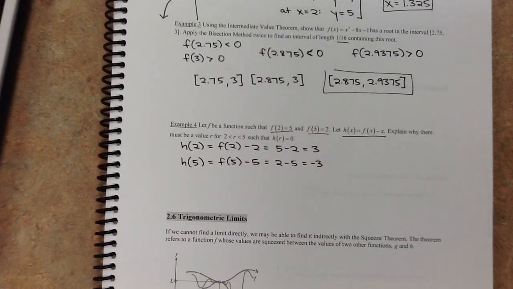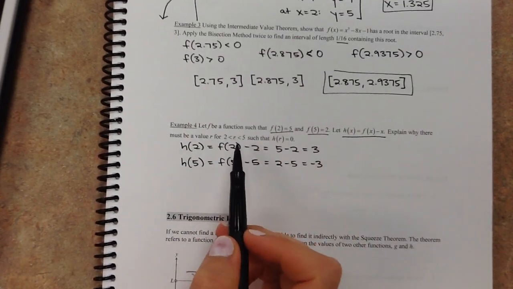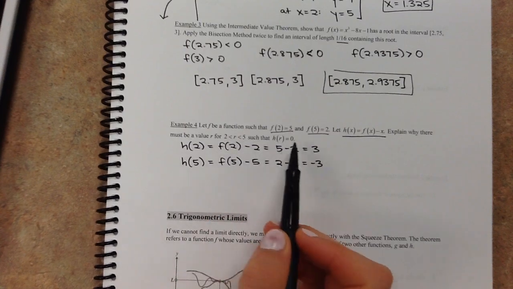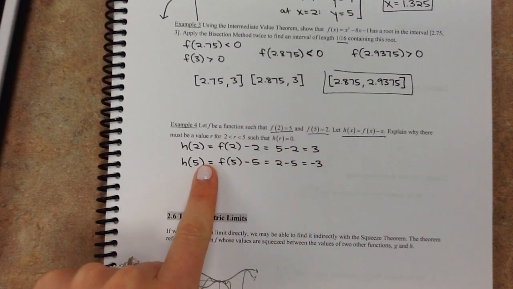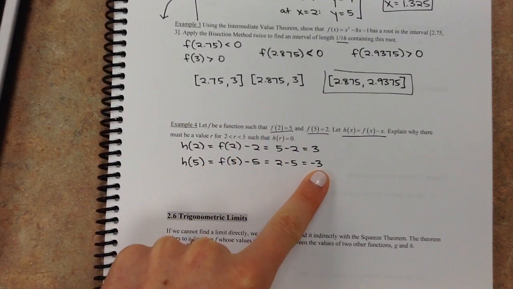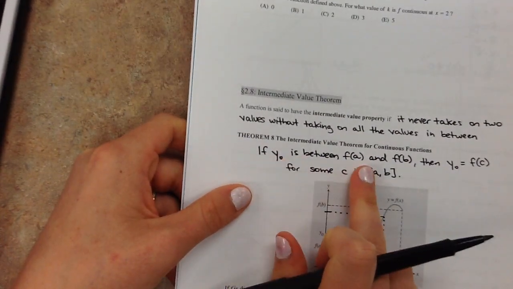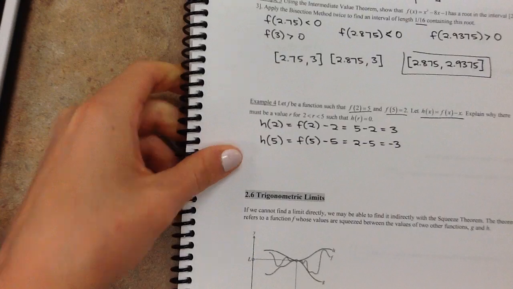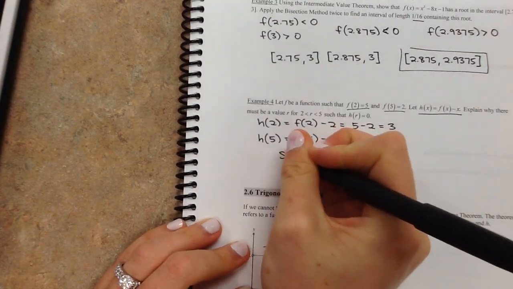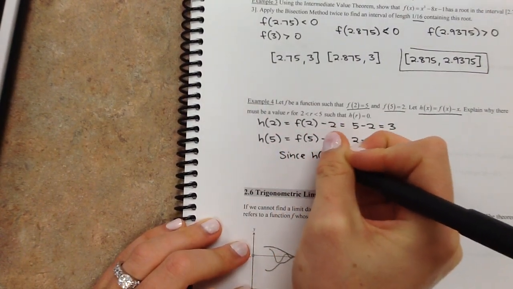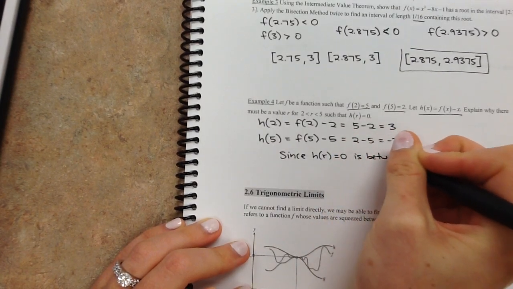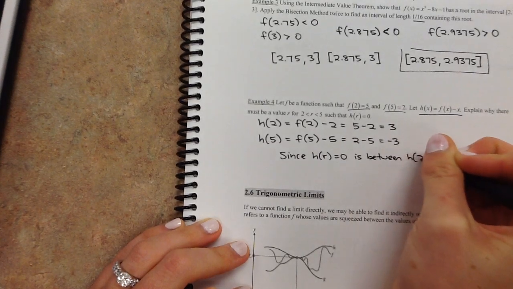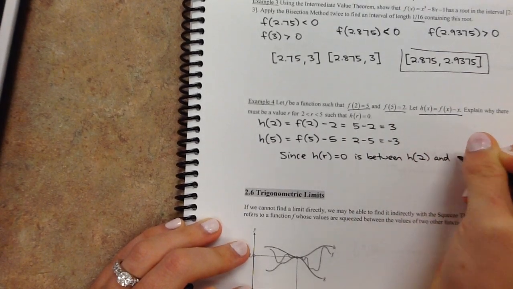This is negative 3. All right, so it says explain why there must be a value r between or on this interval such that h of r equals 0. So you know that h of 2 is 3, and you know that h of 5 is negative 3. And so based on the IVT, remember we can go back here and kind of state that. So if y is between f of a and f of b, so we can say since h of r equals 0 is between h of 2 and h of 5.